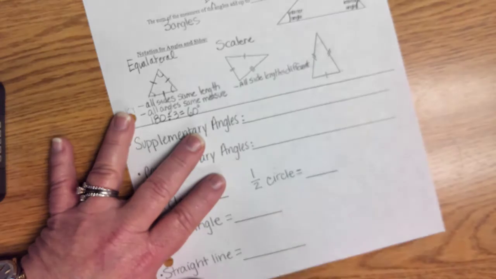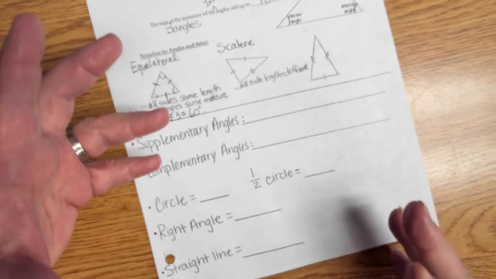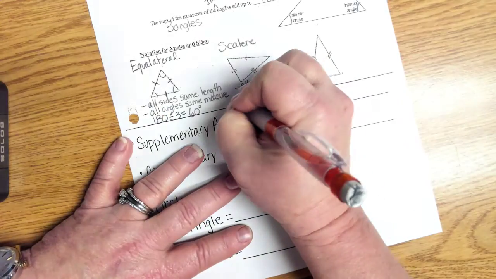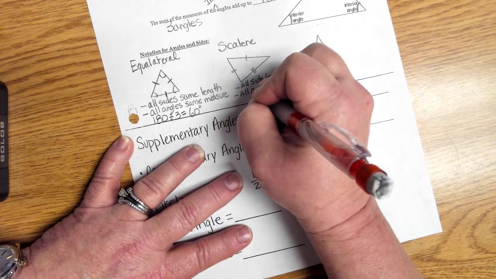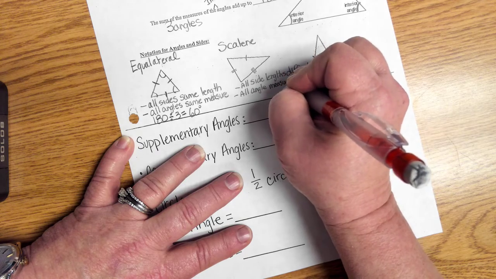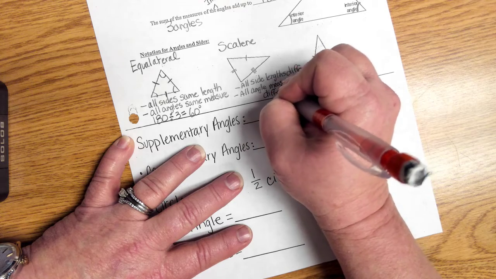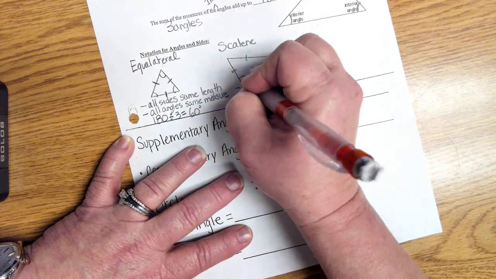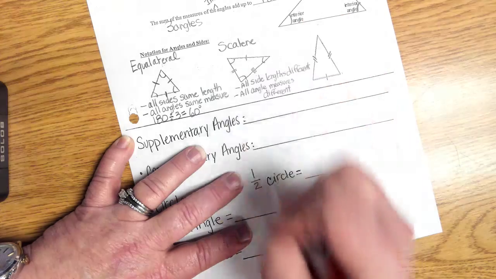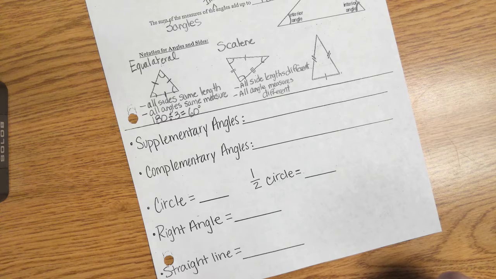Well, wouldn't it go to say that if all the side lengths are different sizes, what do you think about the angles? All angle measures different. And we have 3 still. There's 1 here, 1 here, 1 here. Okay? So we still have 3 angles, but all the measures will be different. They will total 180 degrees, but all the measures will be different.